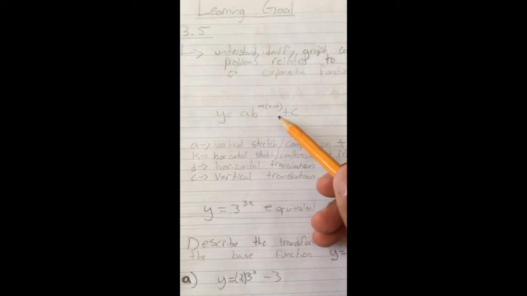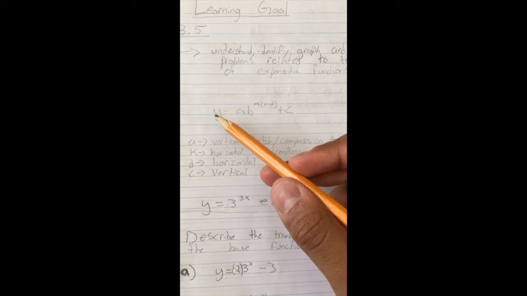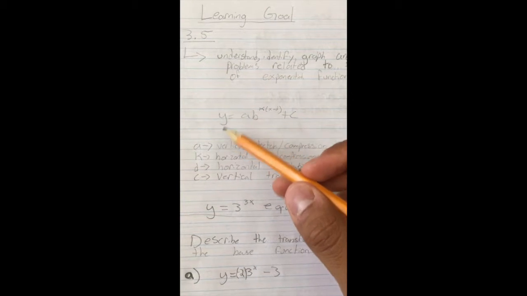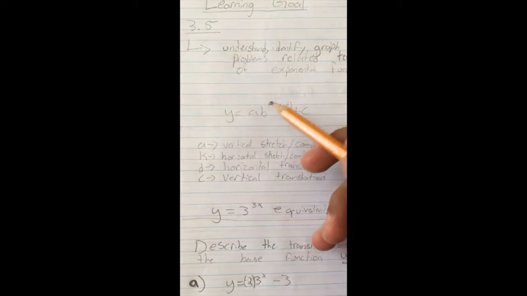Related to transformations of exponential functions. So let's get right into it. So here, as you can see, we have an equation. From the previous part of the videos, you'll understand that an exponential function is usually y is equal to b to the power of x. That's a base function. In this case, now you can see there are a bunch of new letters, and we're going to talk about those letters.